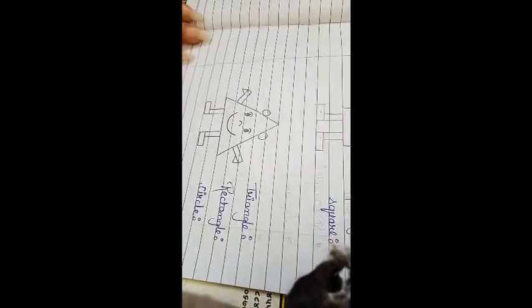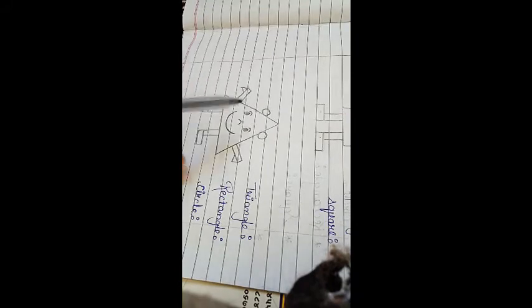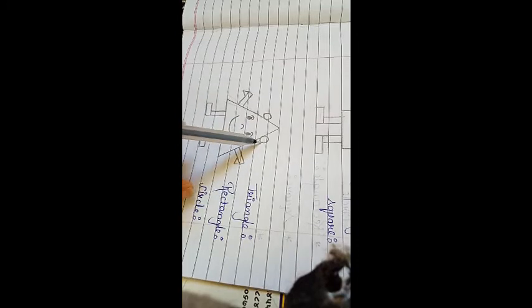So the next picture is like this. Which shapes are here? Triangle, circle, and what is this shape called? Rectangle. In a rectangle, there are two long sides and two short sides.